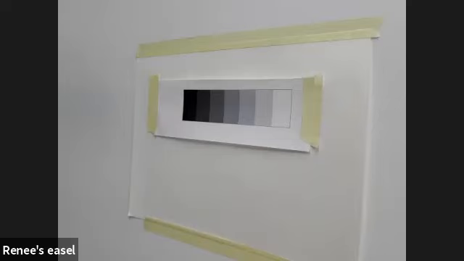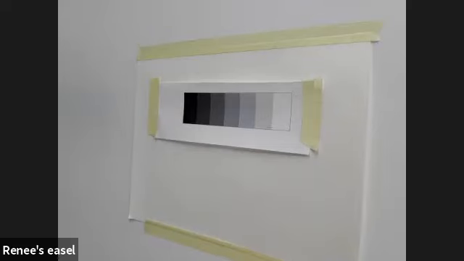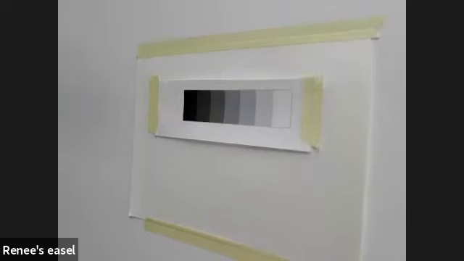But this all will help you as we go through this. You can keep one handy as we go and just test things out. So you can test when a painting is too light, too dark, and all that kind of good stuff, where you're trying to find the right value.